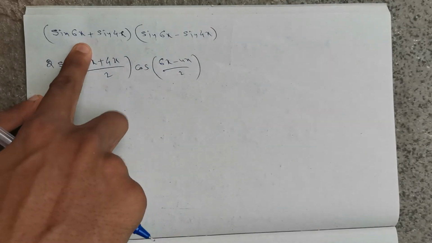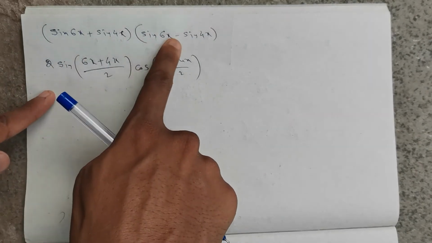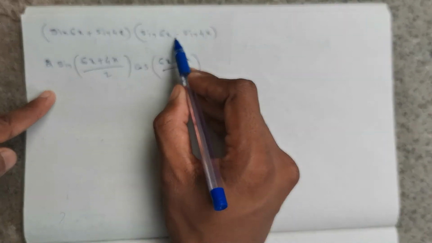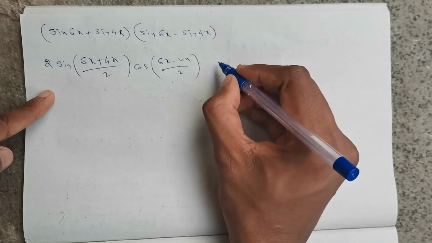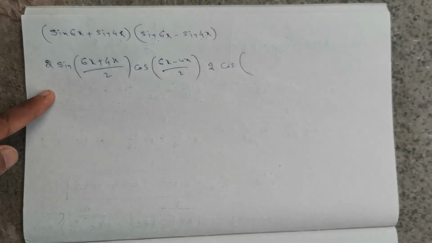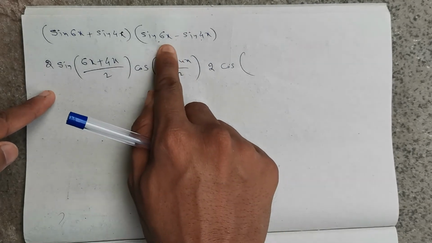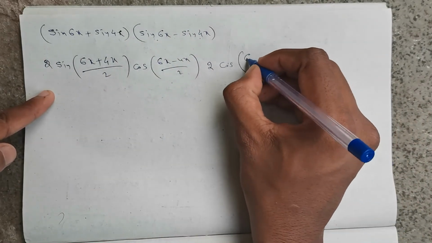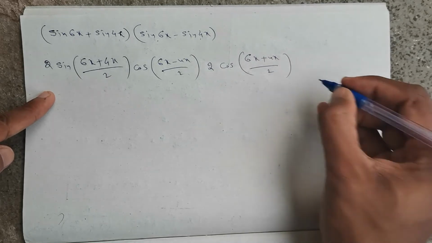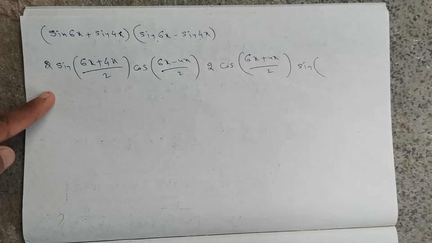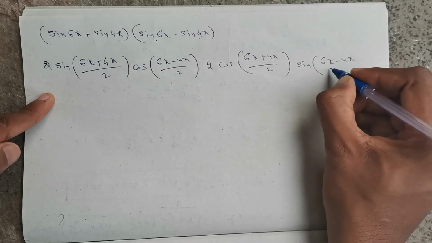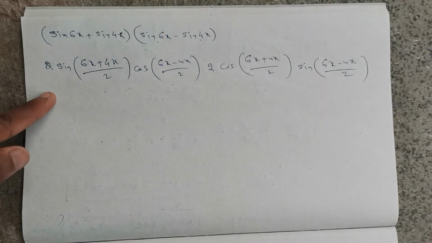This is for sin a plus sin b. Then we still have sin a minus sin b, which is 2 into cos of (a plus b) by 2, 6x plus 4x by 2, into sin of (a minus b) by 2, that is 6x minus 4x by 2.